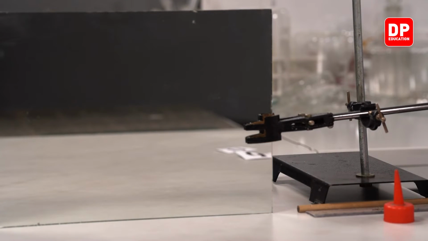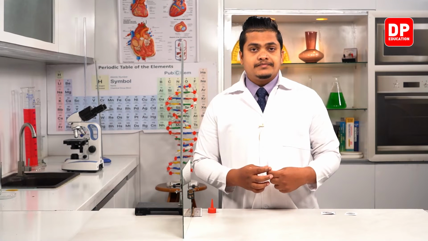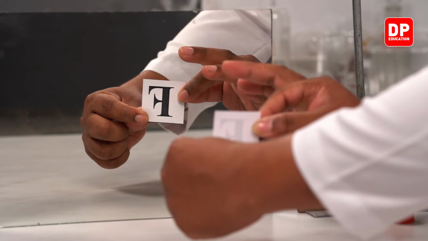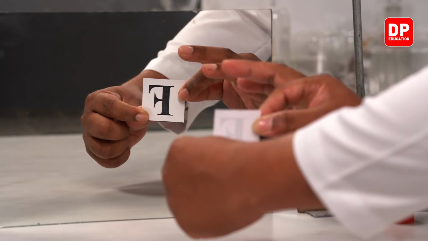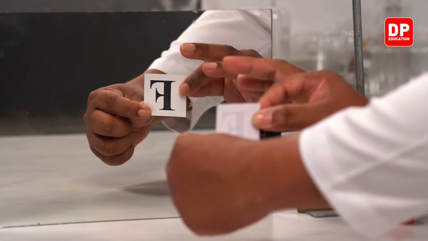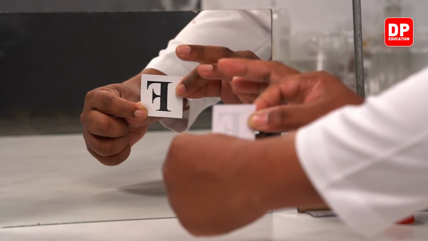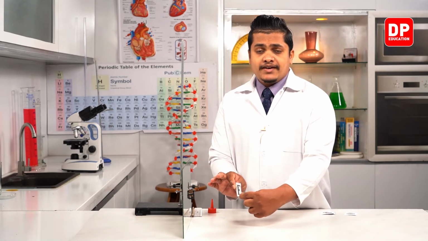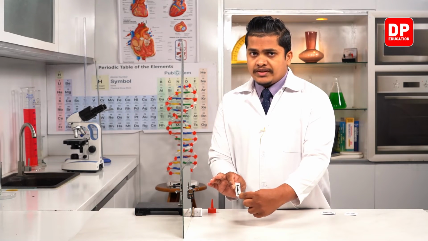Once again, let's observe another one. This is capital F. Let's observe capital F. Capital F is also the same, my dear children. You can observe the laterally inverted F. This special property is called the lateral inversion. In the lateral inversion, my dear children, left and right side of the image is switched. The left and the right sides have been switched within the mirror, within the image created within the mirror.